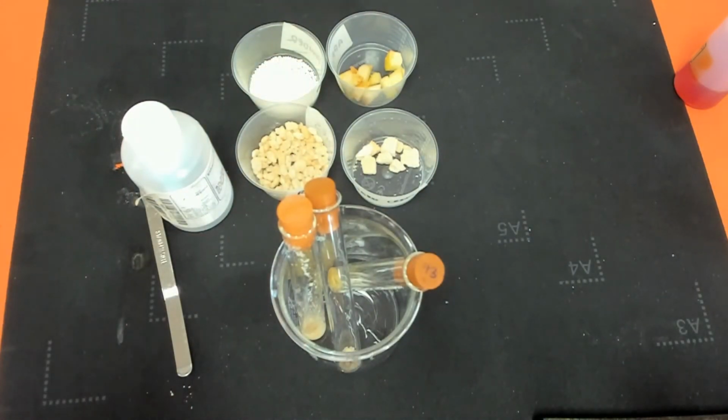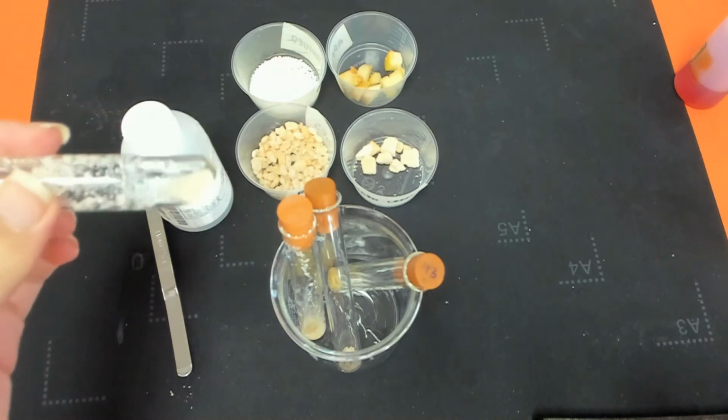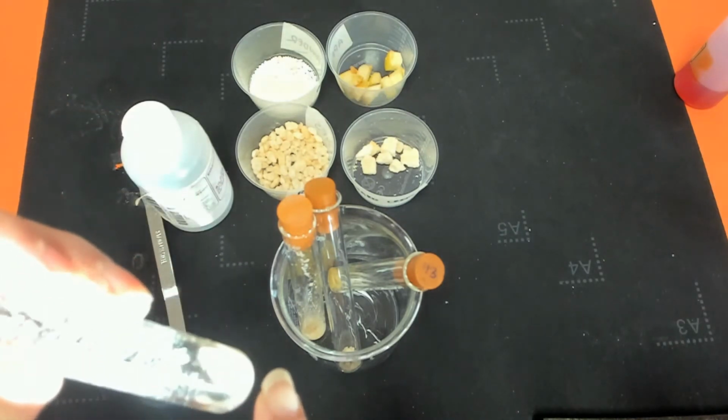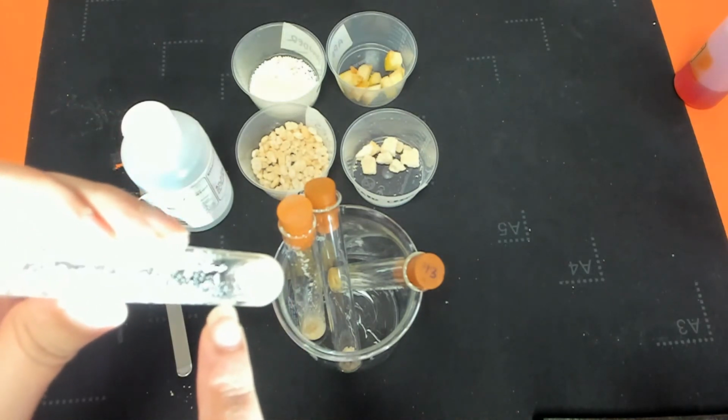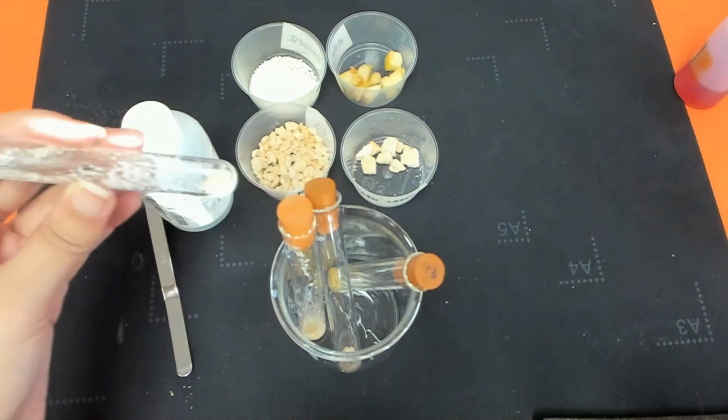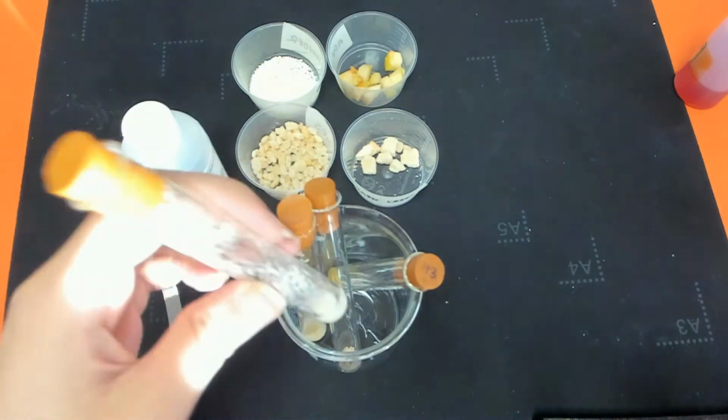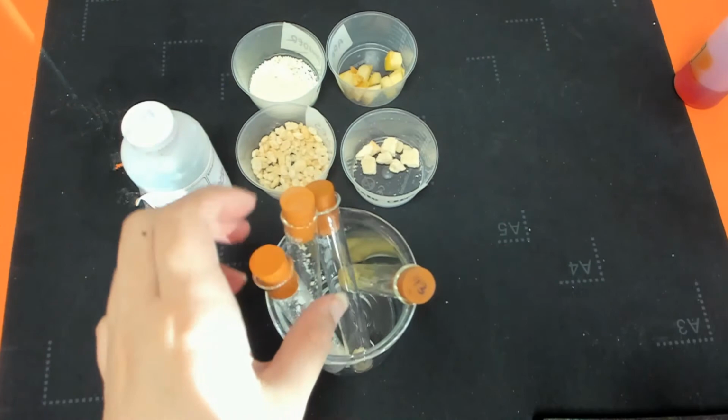So with this, I would say the solution is clear. It's hard to tell just because the milk powder does make it look like it's cloudy, but if you look at the solution at the top, not sure if you can see in the video, but it is actually clear. So that would be our negative test.